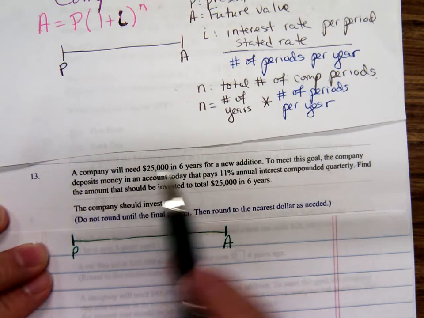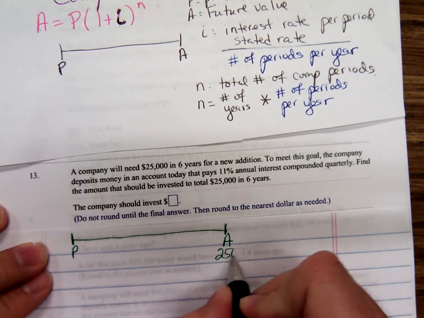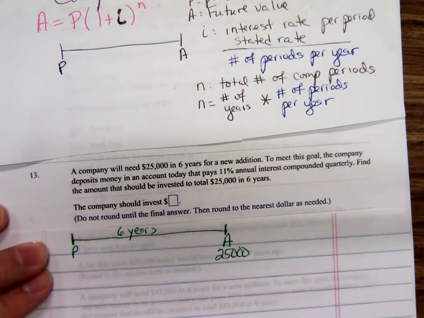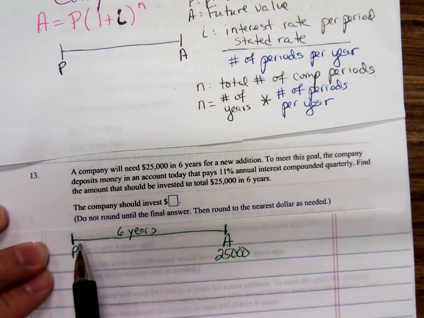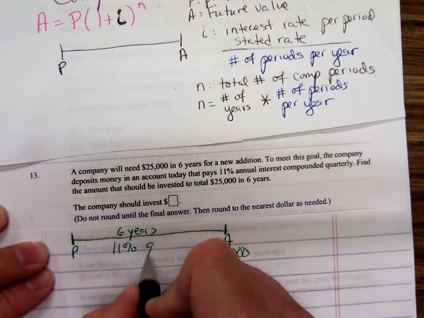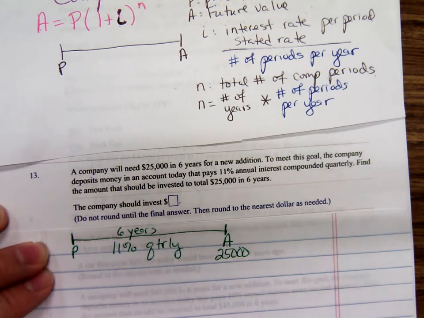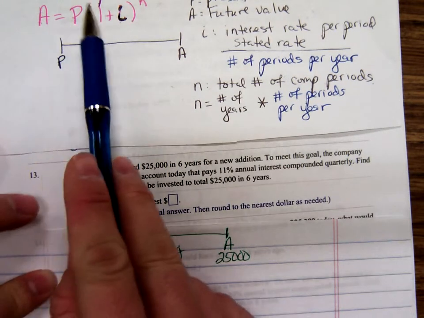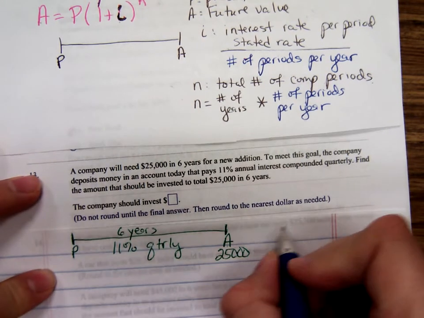The company needs $25,000 in 6 years, in an account that pays 11% compounded quarterly. Find the amount that should be invested to total $25,000 in 6 years. See, this one, we know A, we've got to find P. But we still need to know lowercase i and lowercase n.